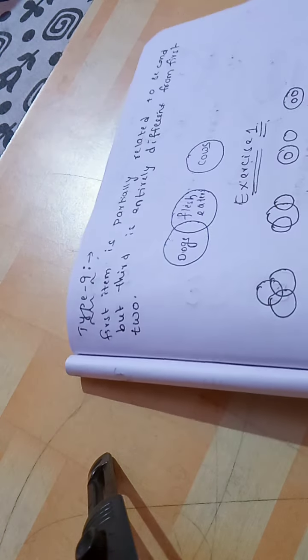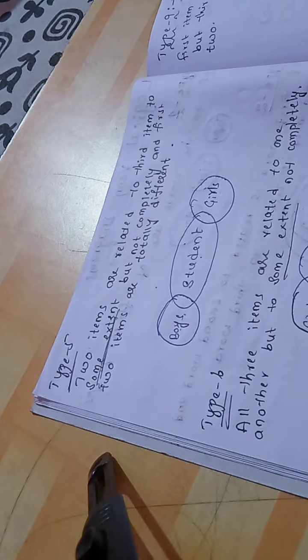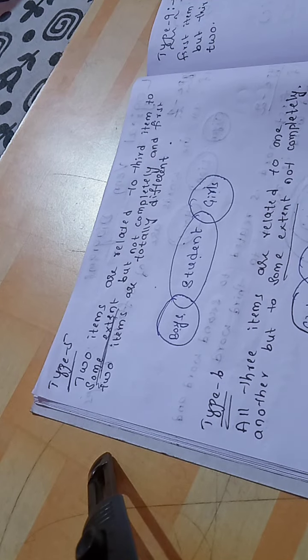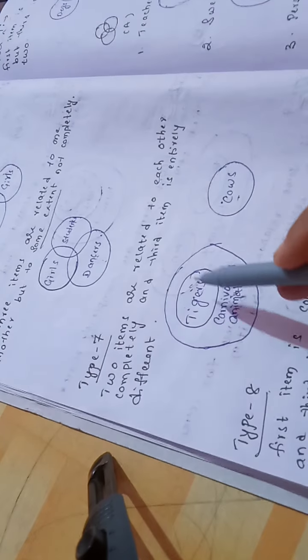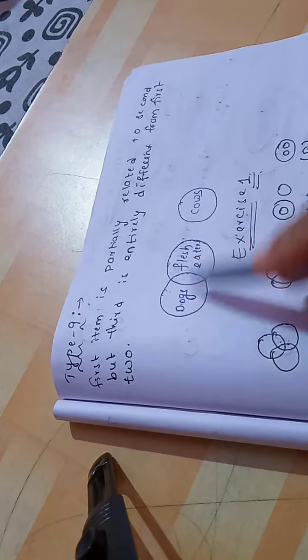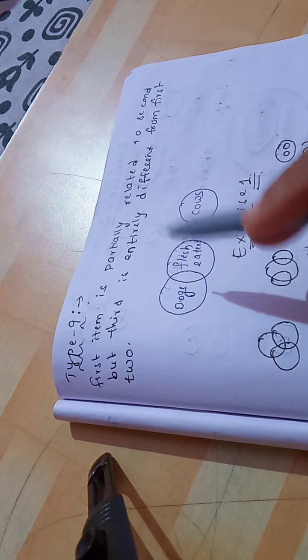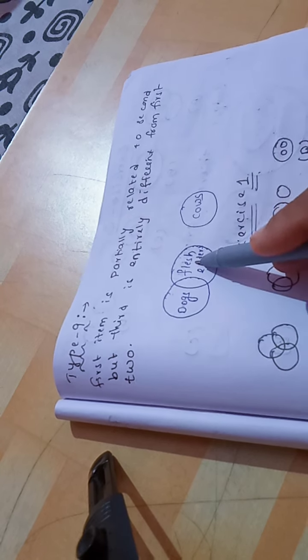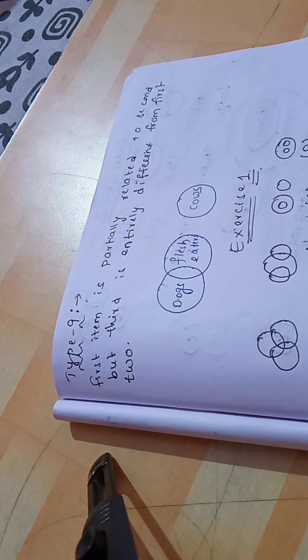Now see the difference between type 9 and type 7. Here in type 7, these are completely related, and the third is totally separate from each other. So we wrote in such a way. Here, partially they are related. The third is completely separate.